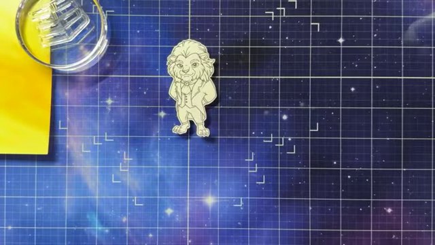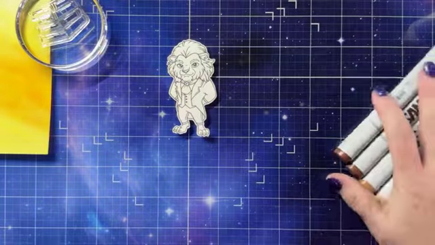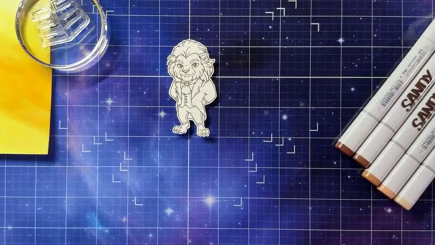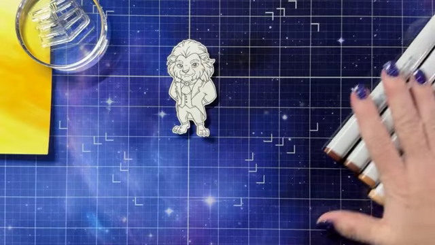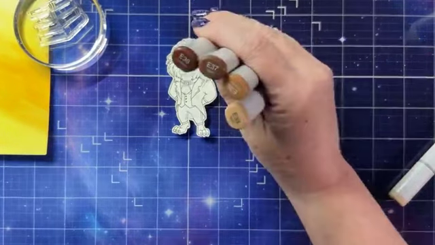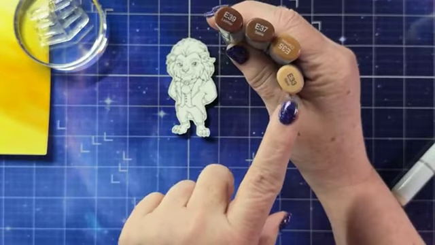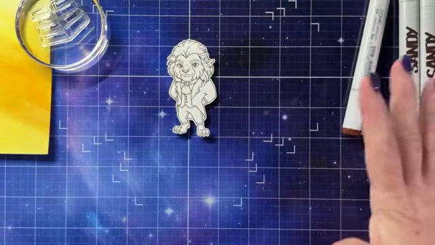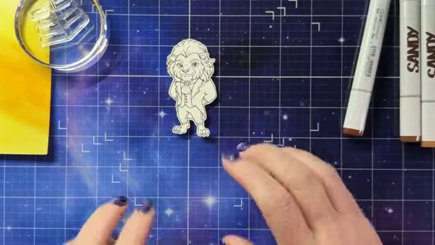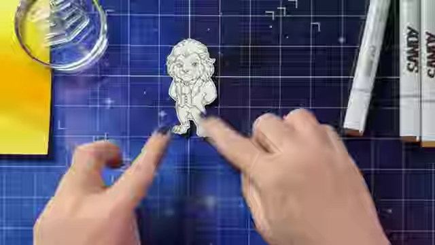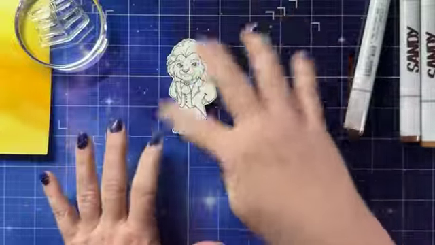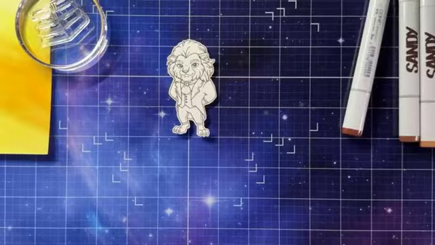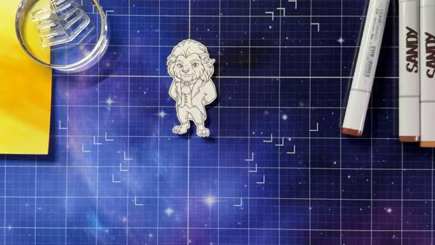I hate to use, well, we'll just get started and we'll see what happens, but I hate to use brown, like a dark brown. So I think I'm going to go with the E30s family, E39, 37, 35, 33, and we'll add to it if we need to or change it up as we go. I'm going to do his face first, and then I'm going to do his hair and his hands and stuff to match. But I like to do his face a little bit lighter.